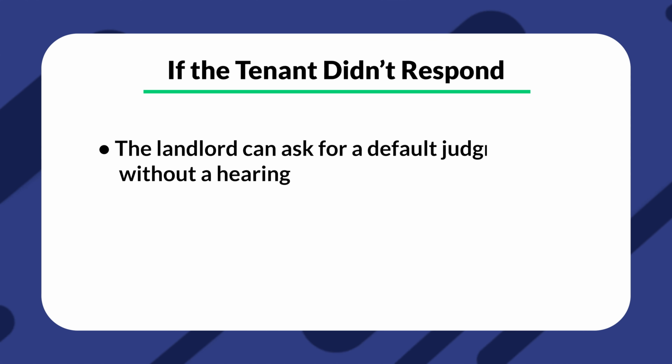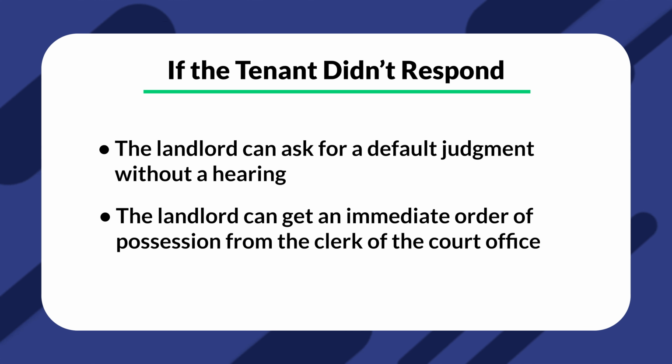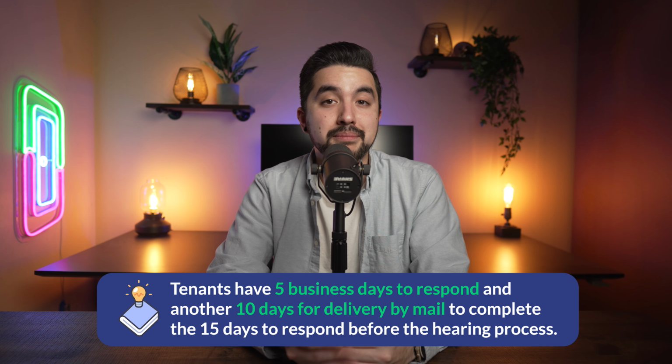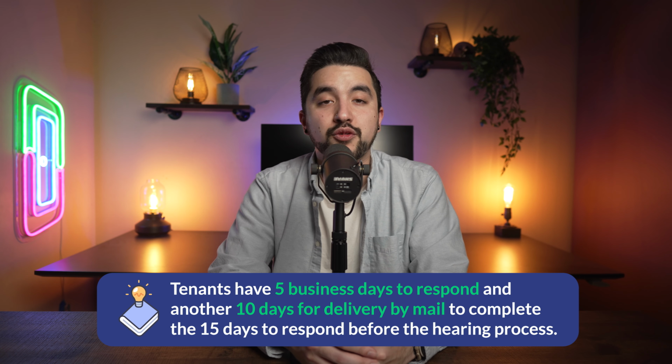You can ask for a default judgment without a hearing, which can take anywhere from a few days to a few weeks, depending on the judicial officer's schedule, or you can get an immediate order of possession from the clerk of the court office. However, this is only applicable if the landlord is not asking for money back. And remember, these two options will allow the tenants to defend their case if they appeal to remain in the unit. Tenants have 5 business days to respond, and then another 10 days for delivery by mail to complete the 15 days to respond before the hearing process.